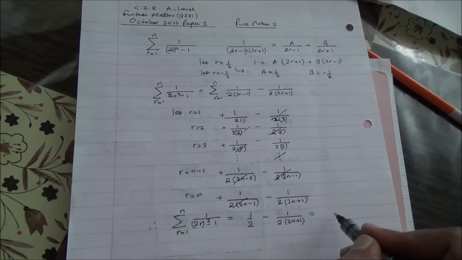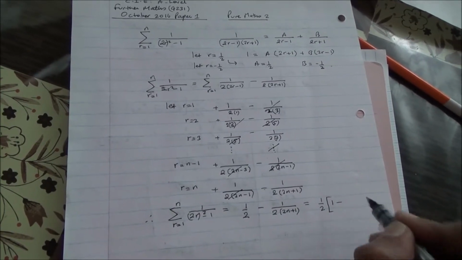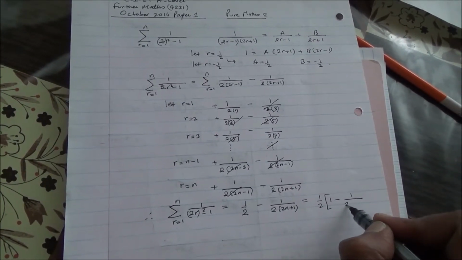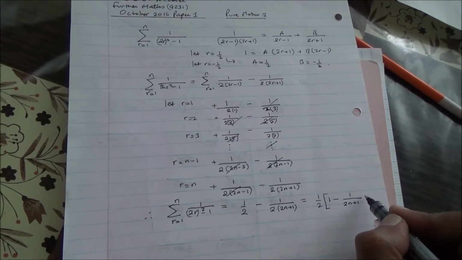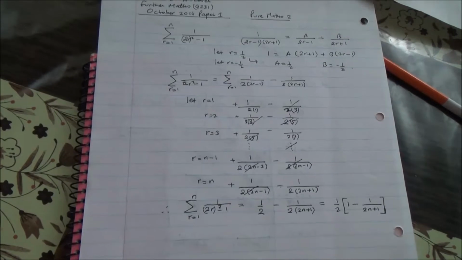If you want to factorize this, you can put the half outside: half times 1 minus 1 over 2n plus 1. So here we are for the first part of the question.